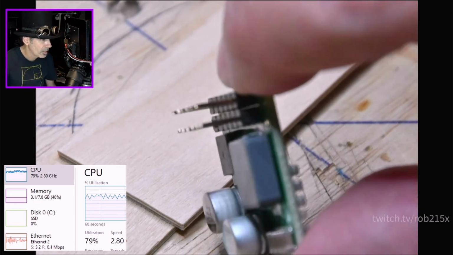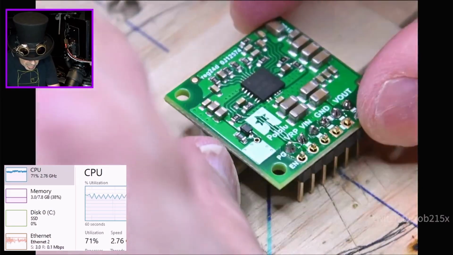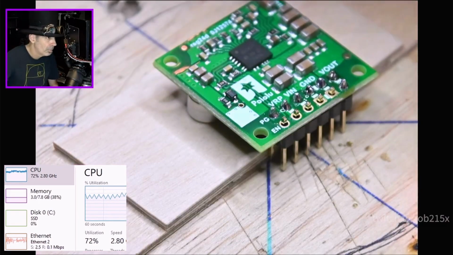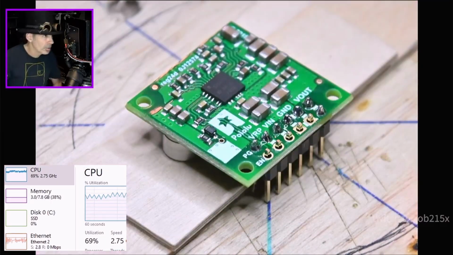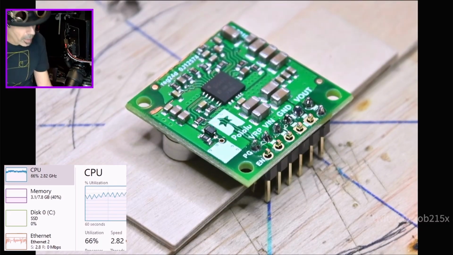So I just want to make sure that's lined up right before I solder the rest of the pins. I think that looks good. So let's solder the rest of the pins.